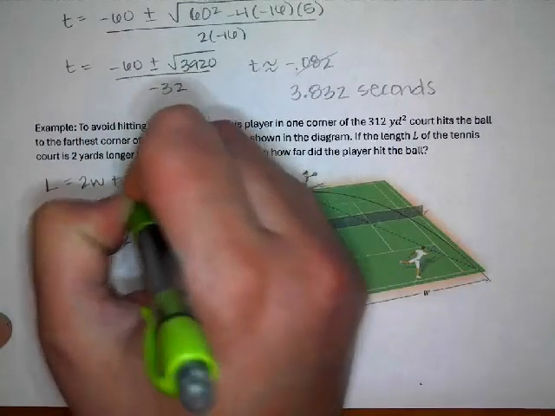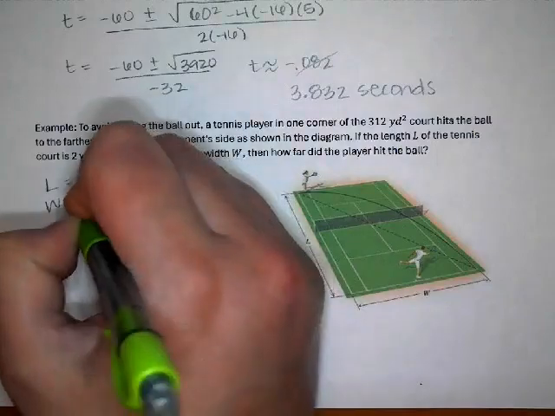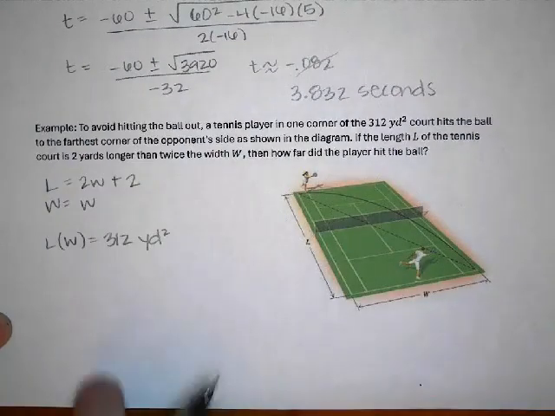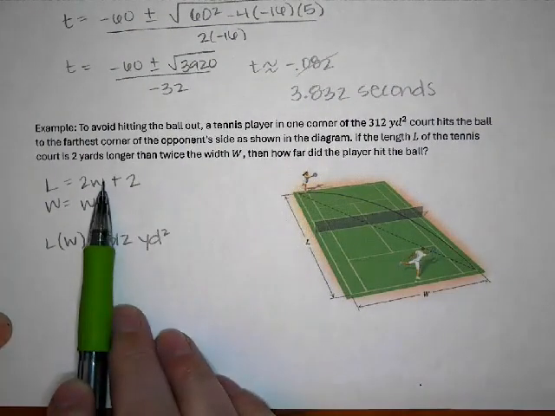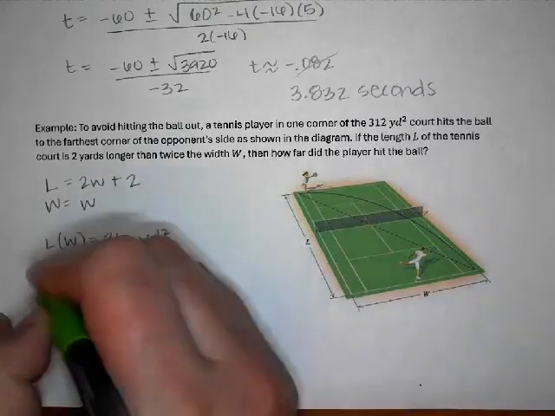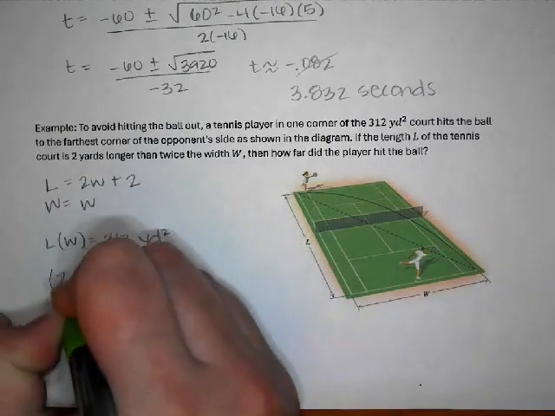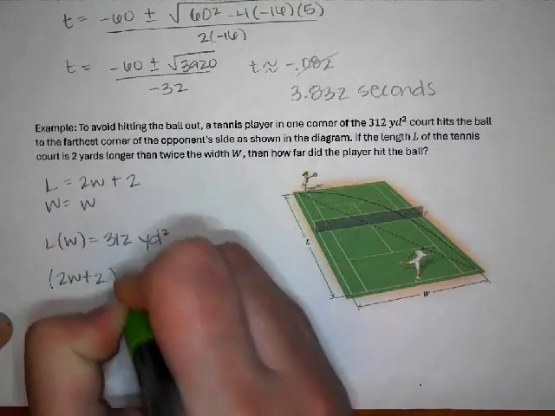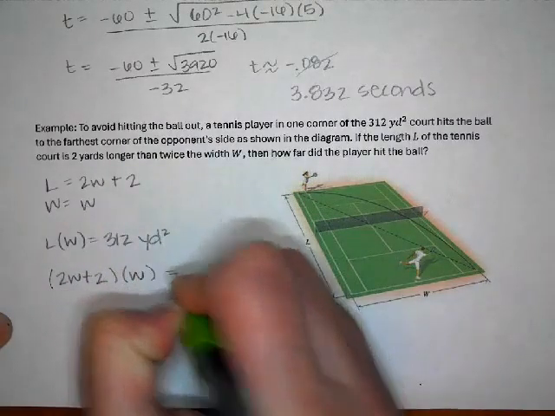So I'm going to say length times width equals the overall area.